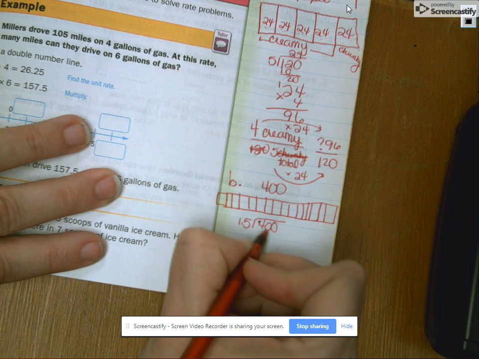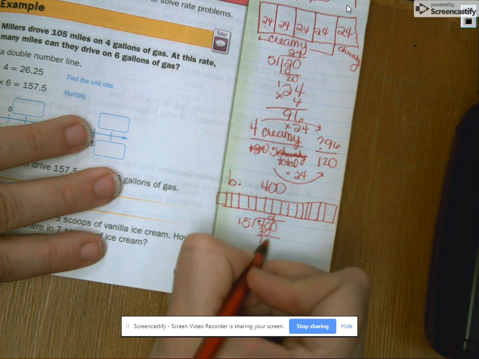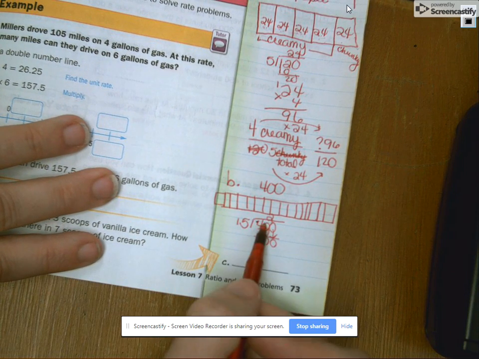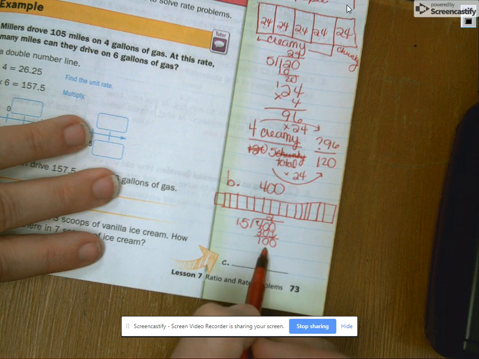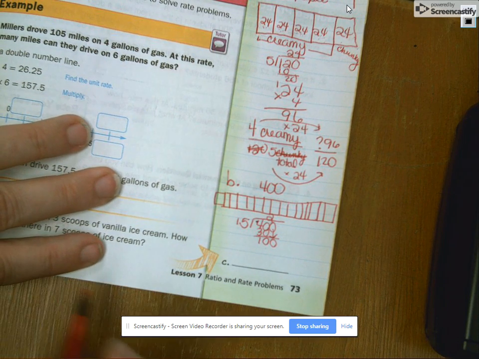Hmm, 15 goes into 400 2 times, that's 30. 10 left over, and then another 0. Uh-oh, 15 does not go evenly into 100. How else could I do this?